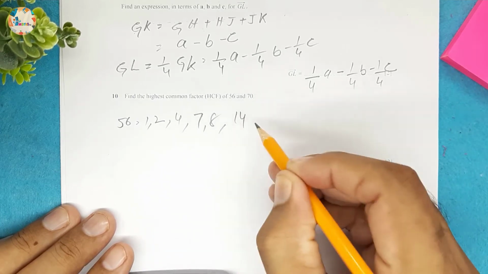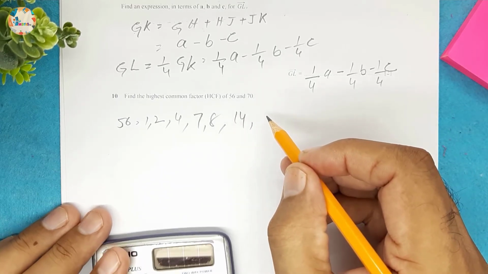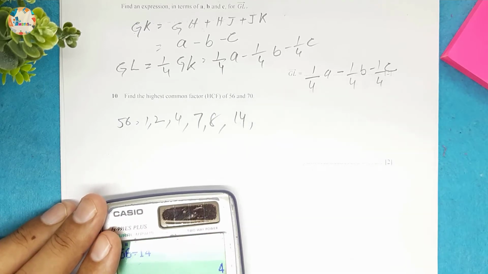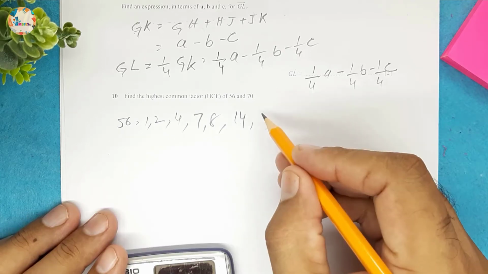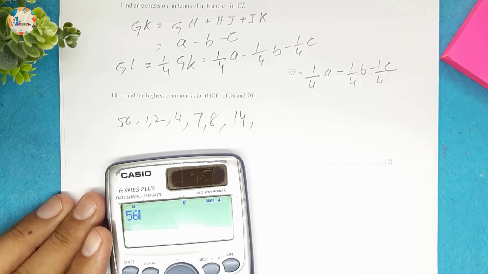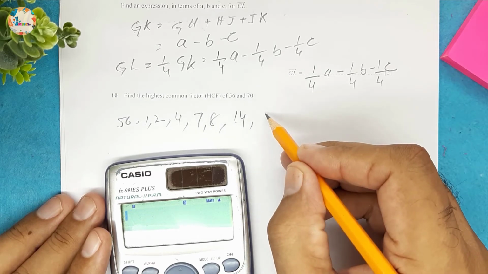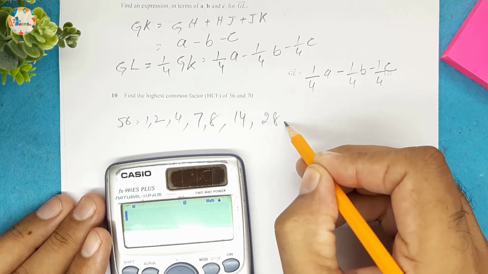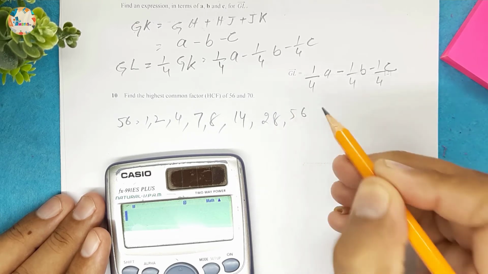Then 15, 16, 17, we can check. 56 divided by 2 is 28, so 28 is also dividing, and then we can write 56.